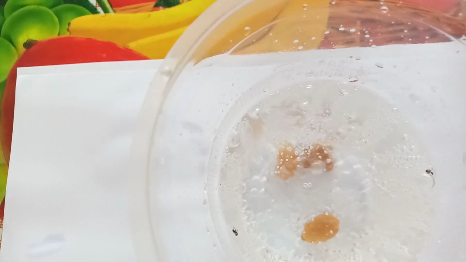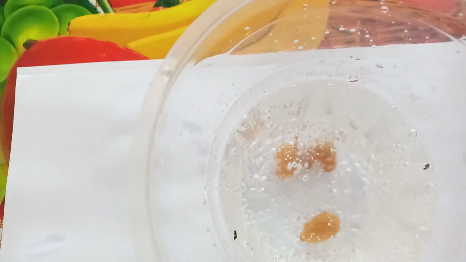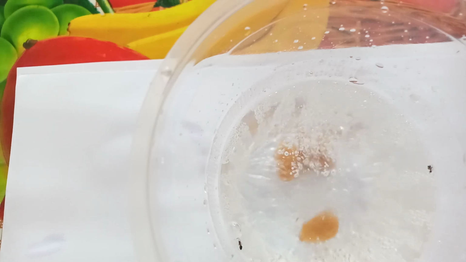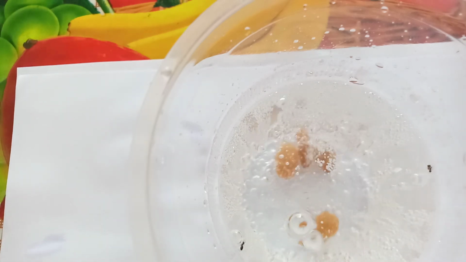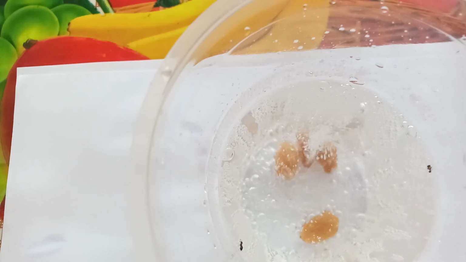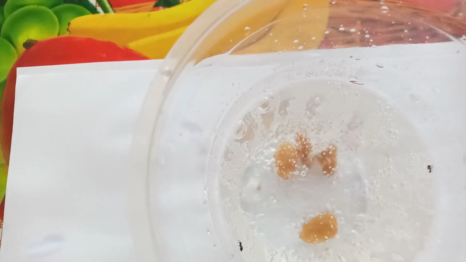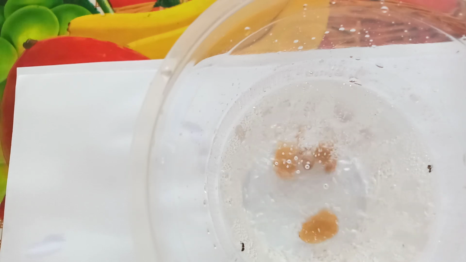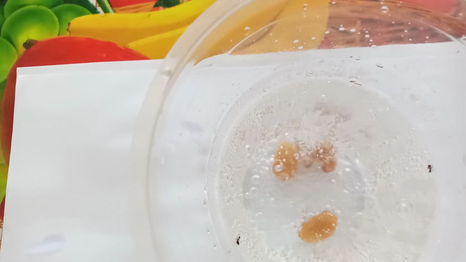When you drop a raisin in the 7-Up, it sinks because it has higher density than the liquid. But raisins have a lot of wrinkles and tiny grooves on their surface.